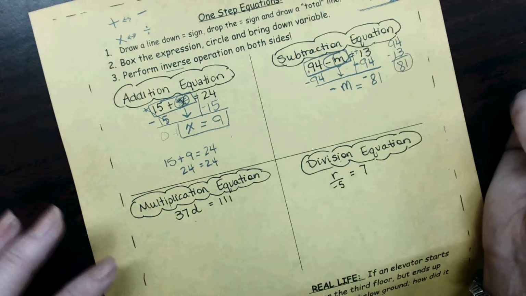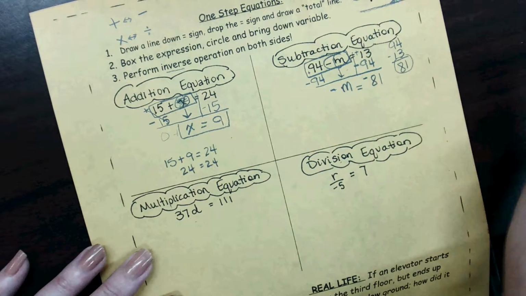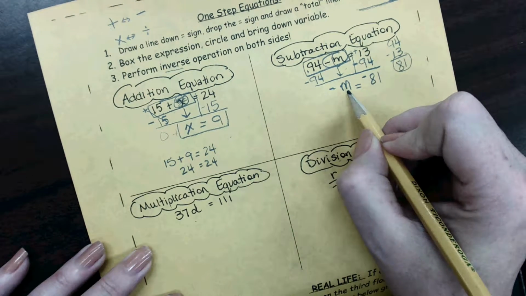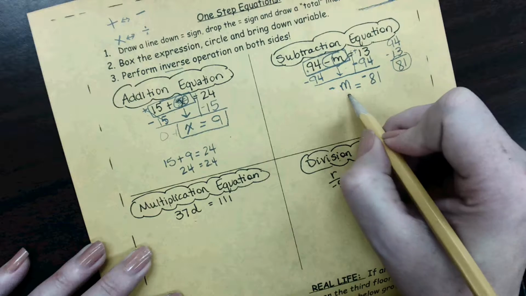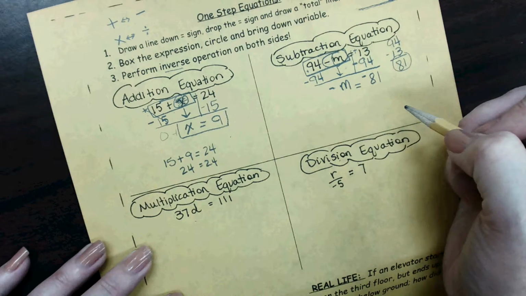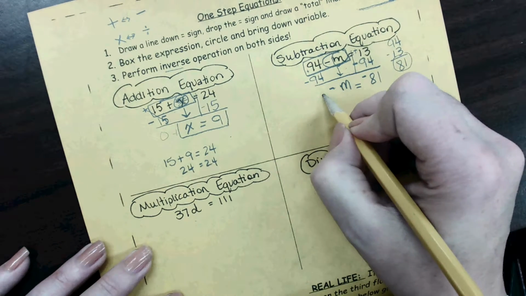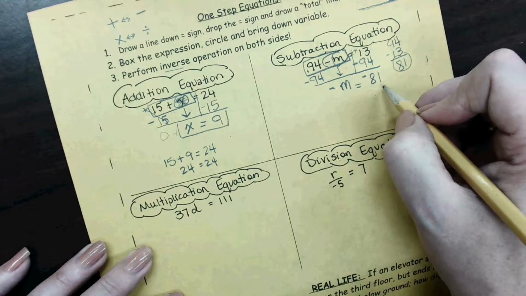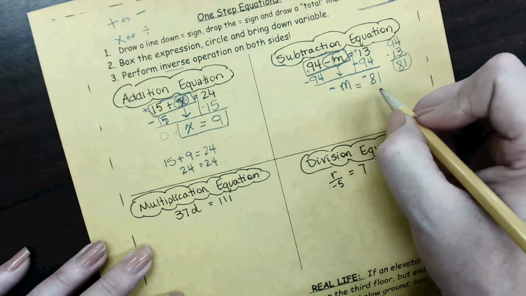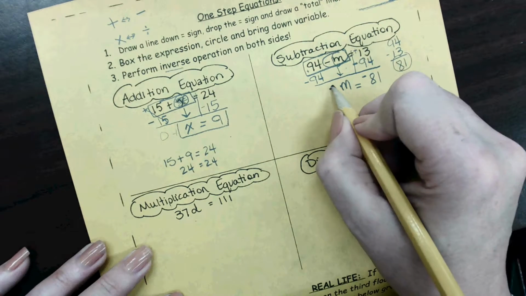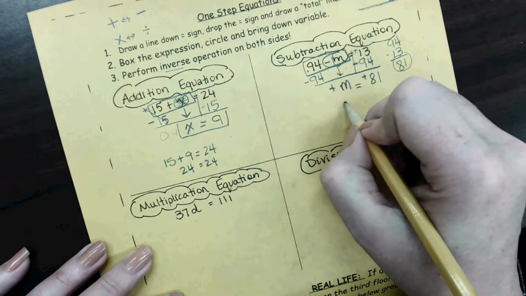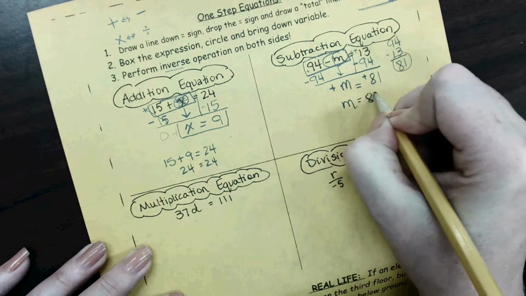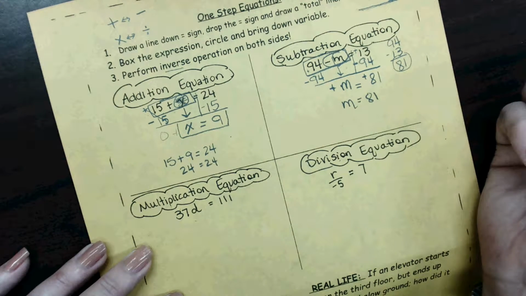Finally, this is what I wouldn't normally teach you right in the beginning, and that is I can't have a negative variable. So I need to get rid of the negatives on both sides. And technically, I can do that by saying I'm going to multiply by -1 or divide by -1 on both sides, and then it would change the sign on both sides. I'm just going to tell you I'm changing the signs on both sides, and so my number is positive 81.